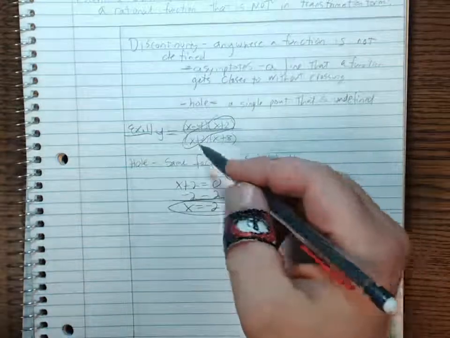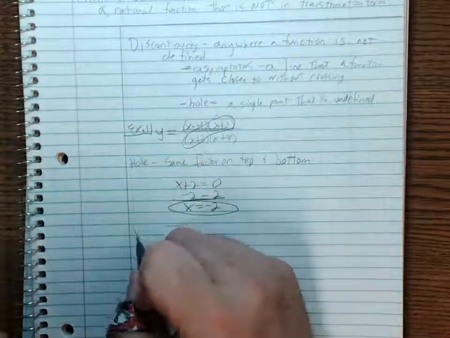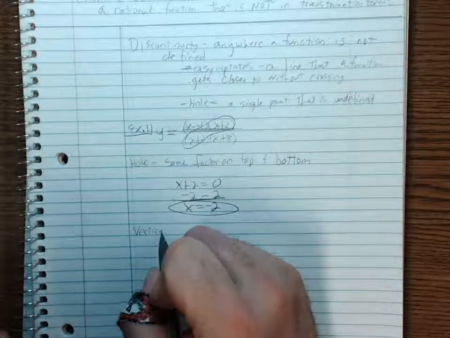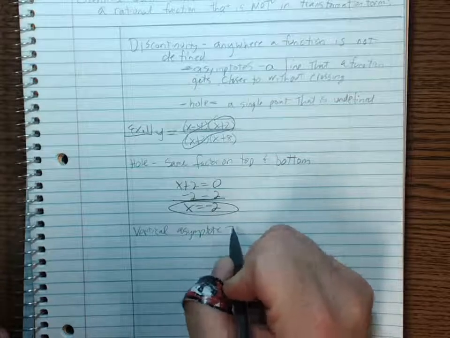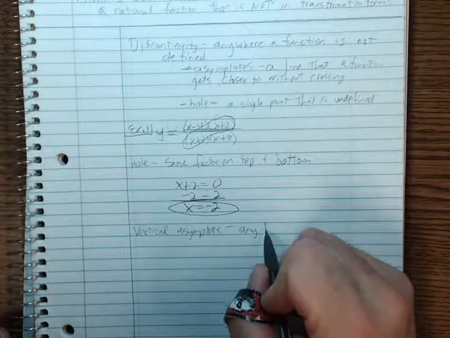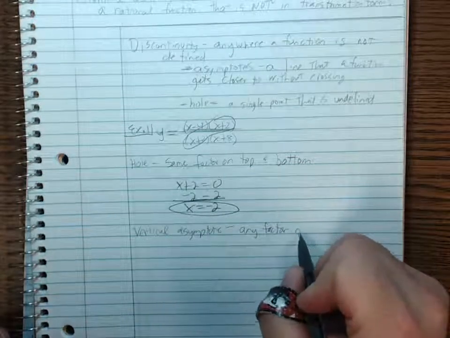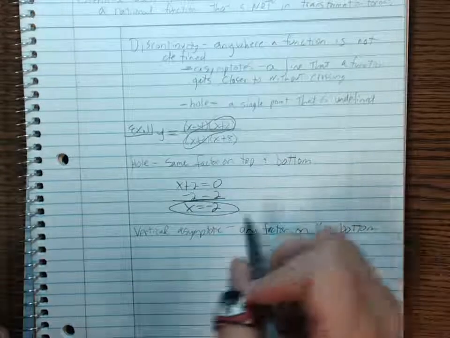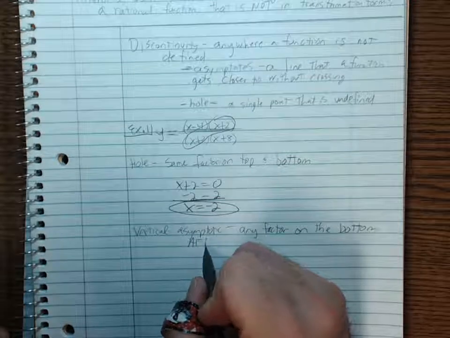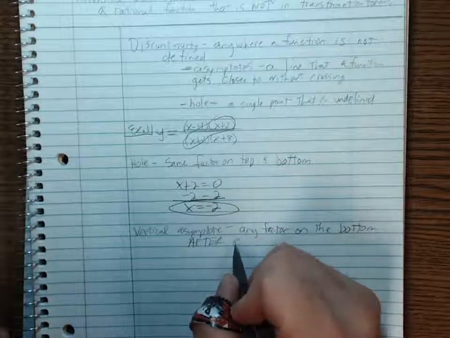those are going to be important things. One of them is going to be your vertical asymptote, and that will be any factor on the bottom after eliminating the holes.